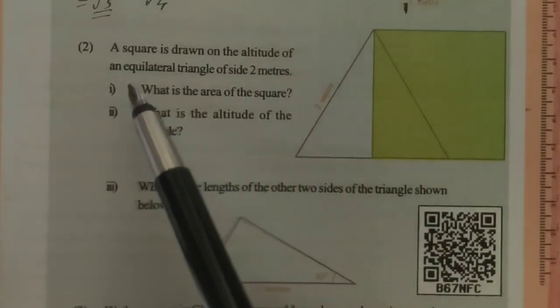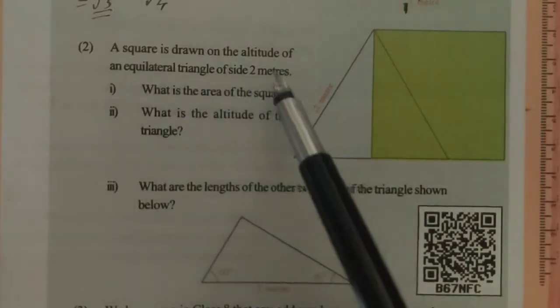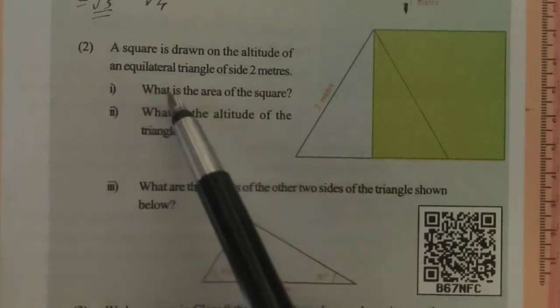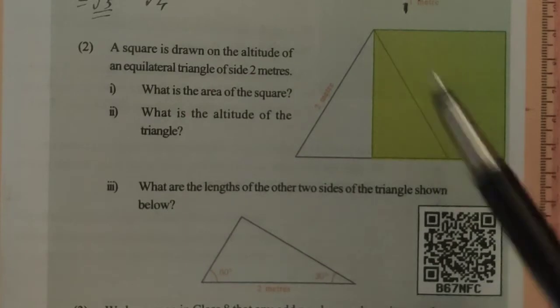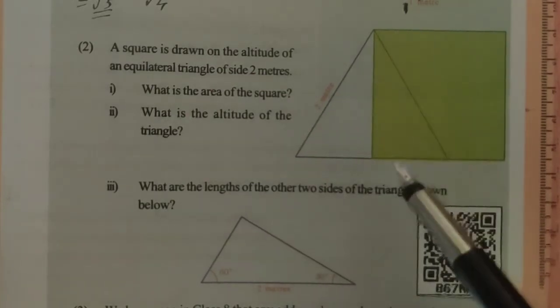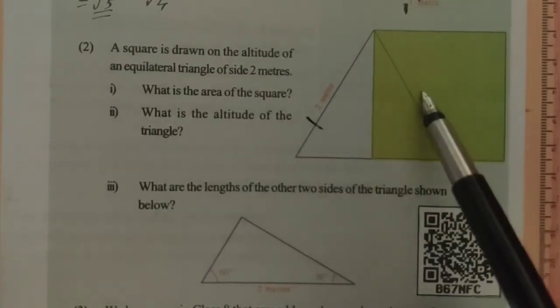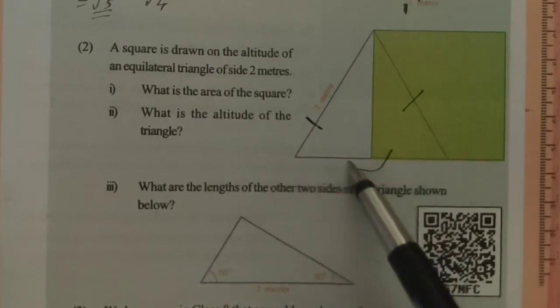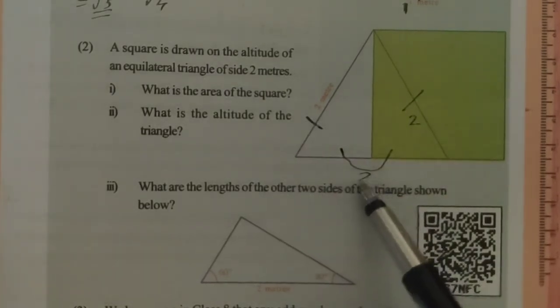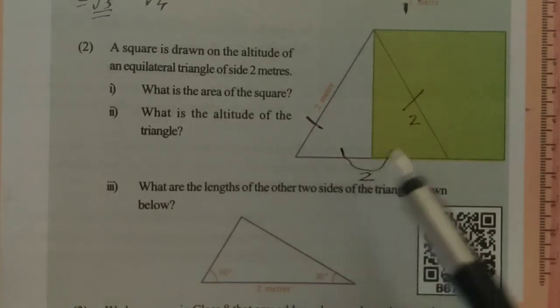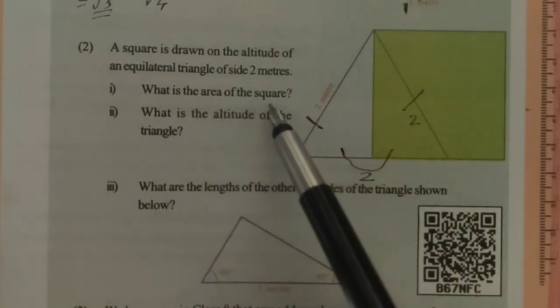Next question. A square is drawn on the altitude of an equilateral triangle of side 2 meters. You can see an equilateral triangle here. That is, this is 2 meters. Therefore, all the sides are equal. So this is 2 and this is 2. This total side is also 2. And what is the area of the square?